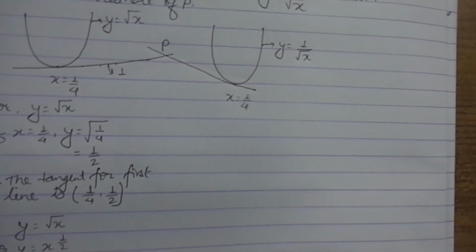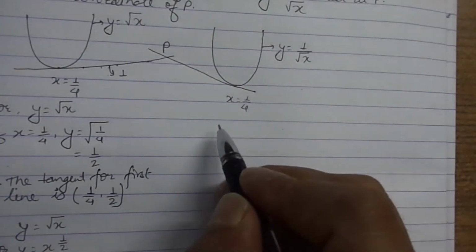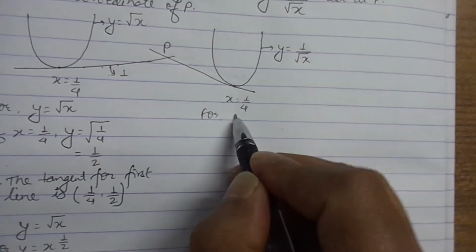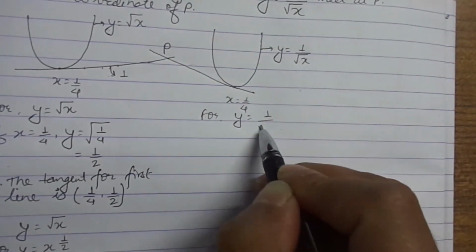And now for the second curve, that is, for y equals 1 upon root under x.